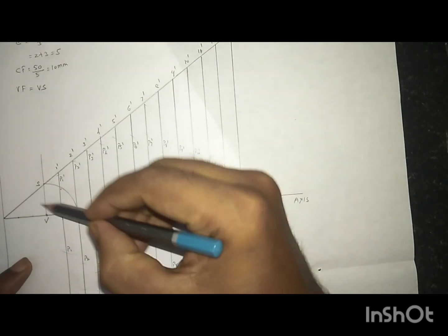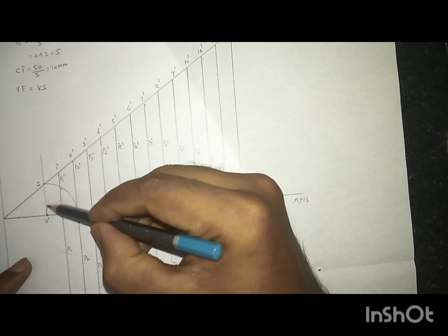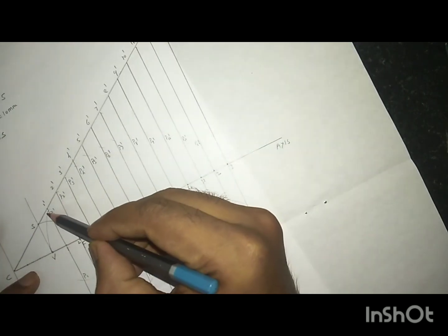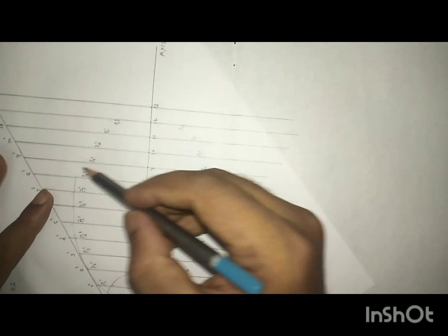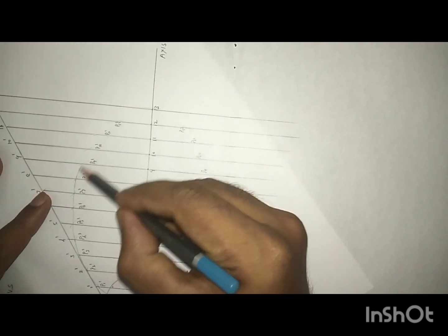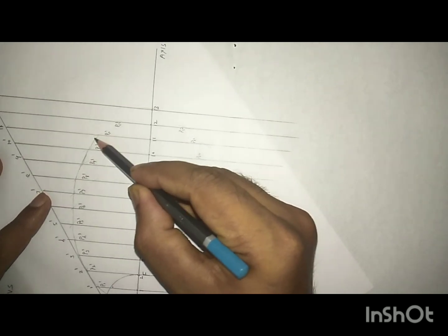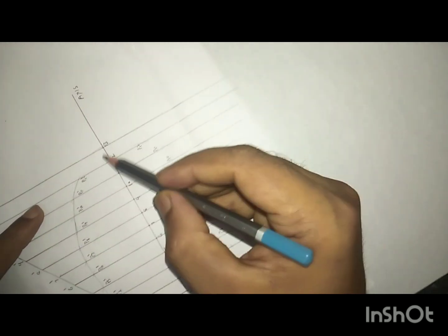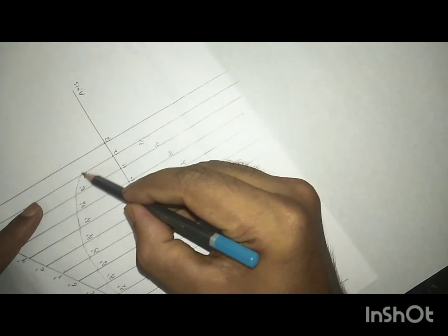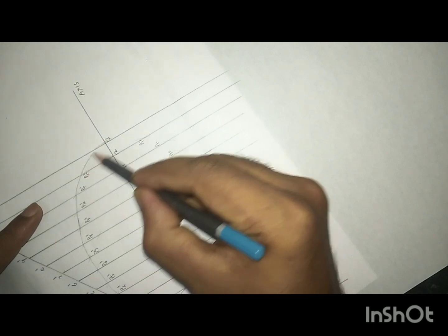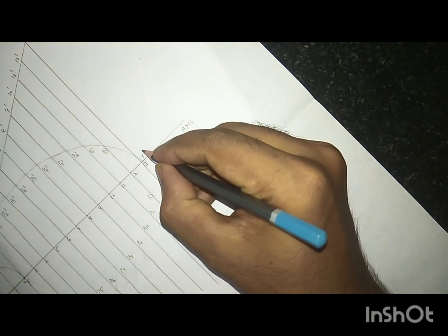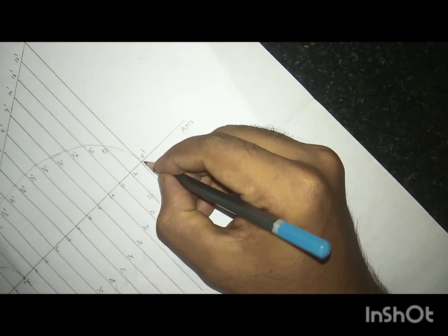So the curve starts from the vertex point and it goes to the point P1 and then P2, P3, P4, P5, P6, P7, P8, P9, P10, P11, P12, and it goes to another vertex point that is on the axis. So it is considered as vertex V dash. So this is the other vertex of the ellipse.